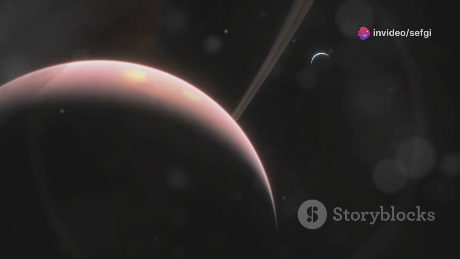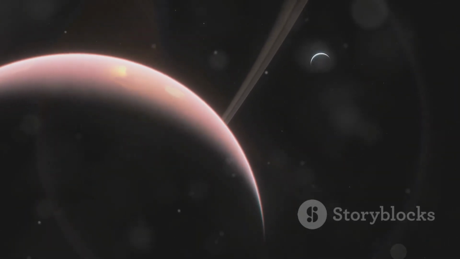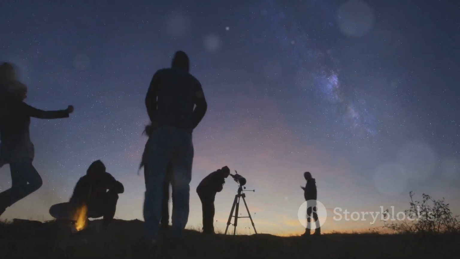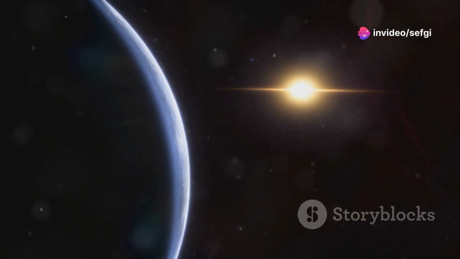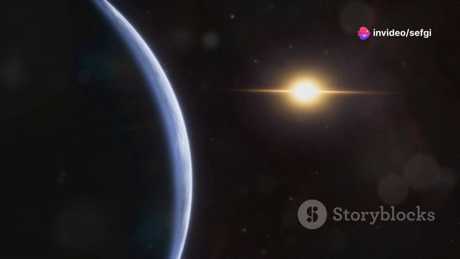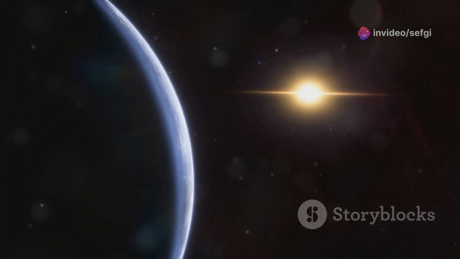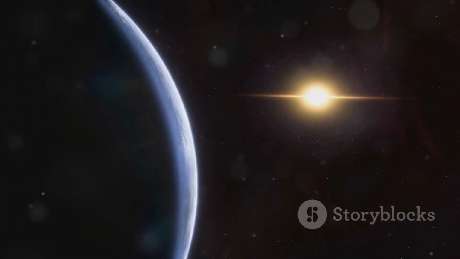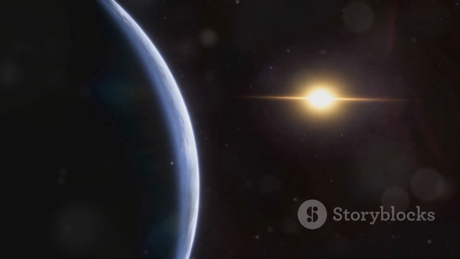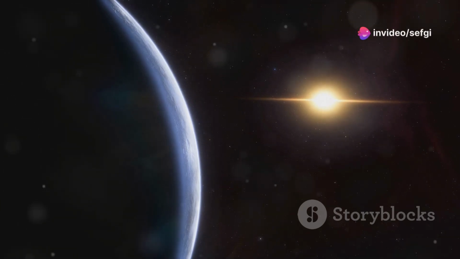Section 8. Exoplanets. A universe of possibilities. For centuries, humanity has gazed up at the stars and wondered if we are alone in the universe. While we have yet to find definitive evidence of extraterrestrial life, the discovery of exoplanets, planets orbiting stars outside our solar system, has revolutionized our understanding of the cosmos and fueled our search for life beyond Earth.